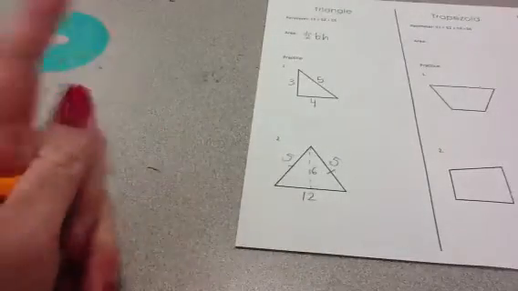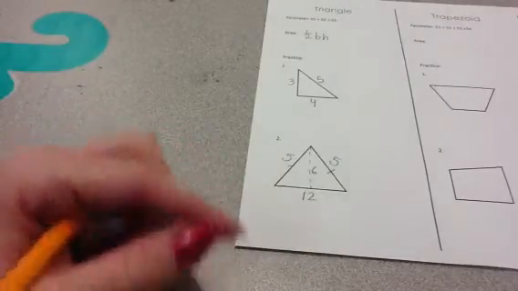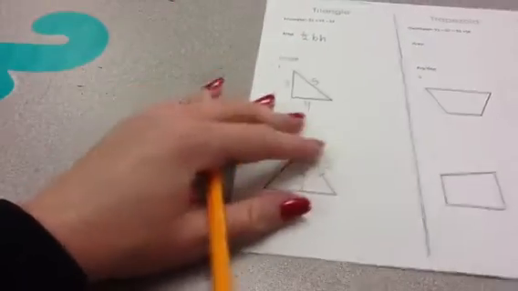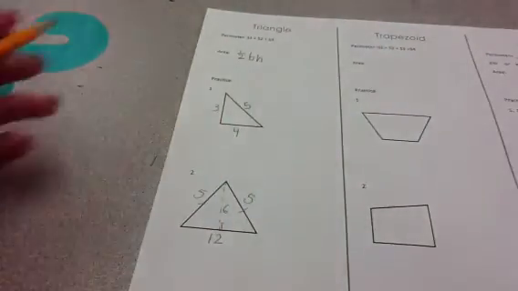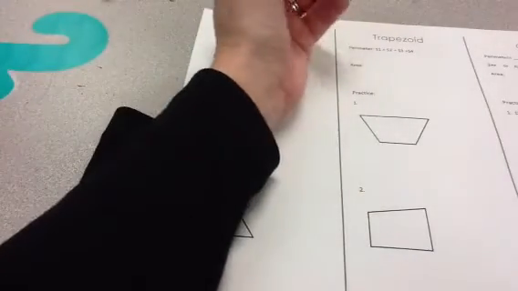Please make sure you find the area and the perimeter of both. This is the height right here. That's 6.